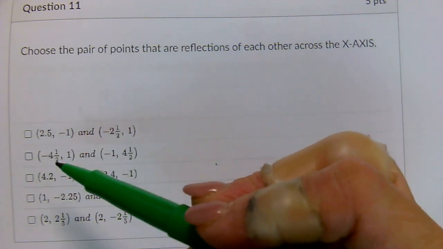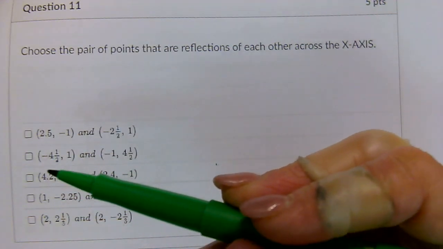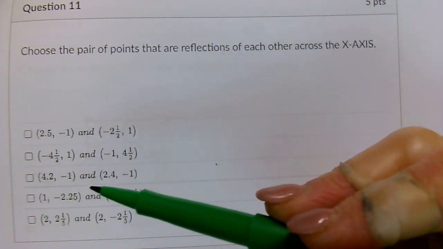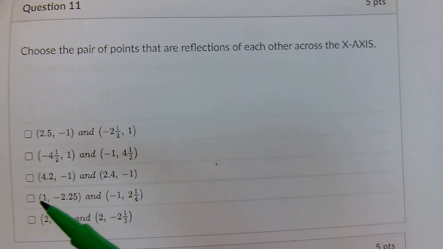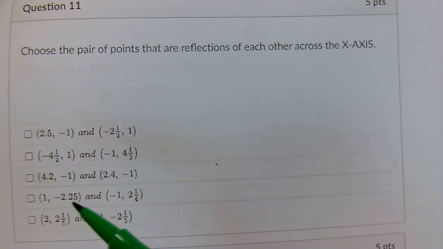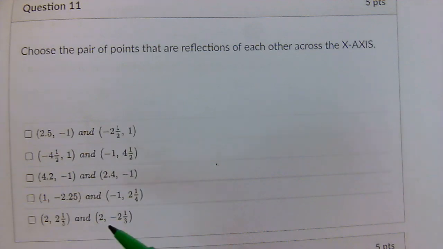We have (-4.5, 1) and (-1, 4 1/2). We have (4, 2) and (-1, 2.4). You have (1, -2.5) and (-1, 2 1/4). You have (2, 2 1/3) and (2, -2 1/3).